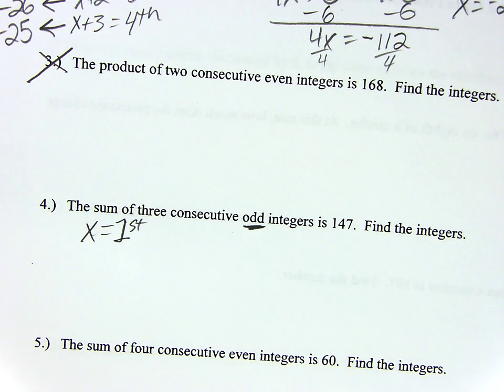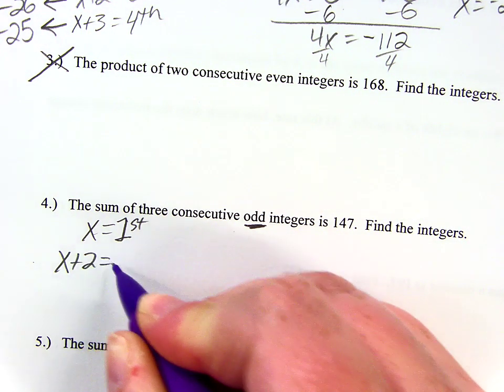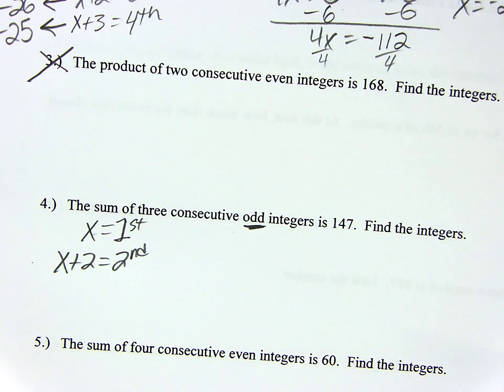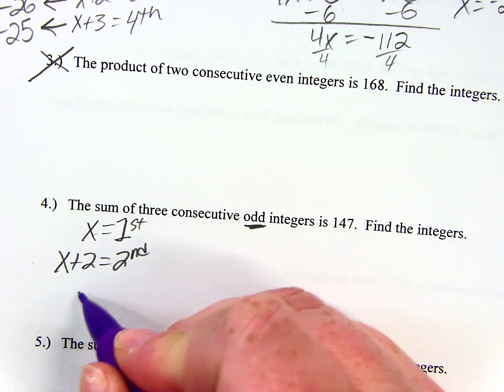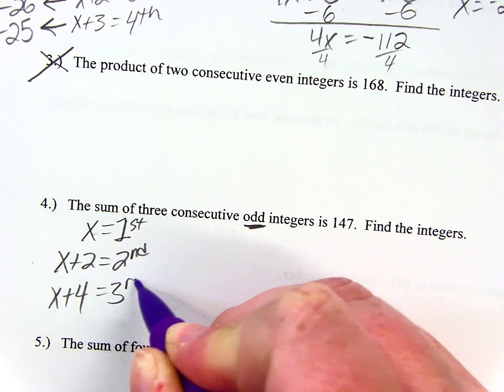But the next odd integer is what? x plus 2. And I know you feel like that's wrong because 2 is not odd. That's not what this means. It's 2 spaces away from the first number to the next odd number. So then the third odd number would be x plus 4. Does that make sense, everybody?